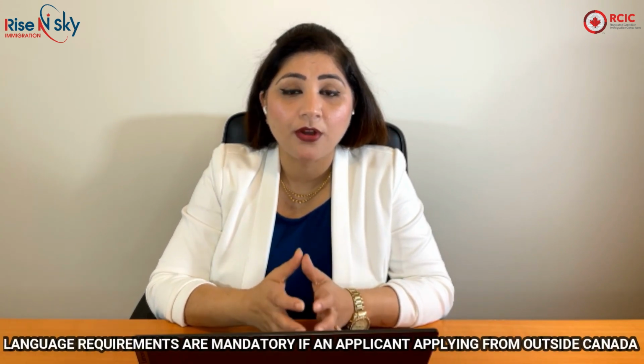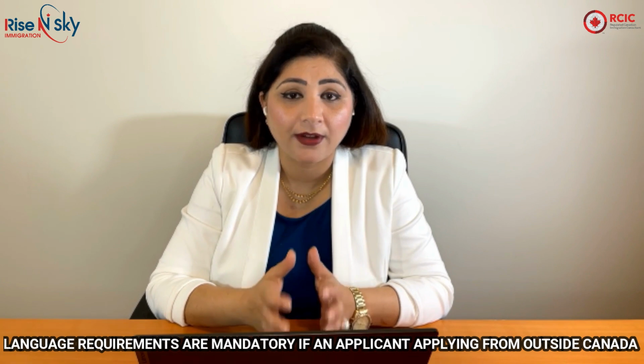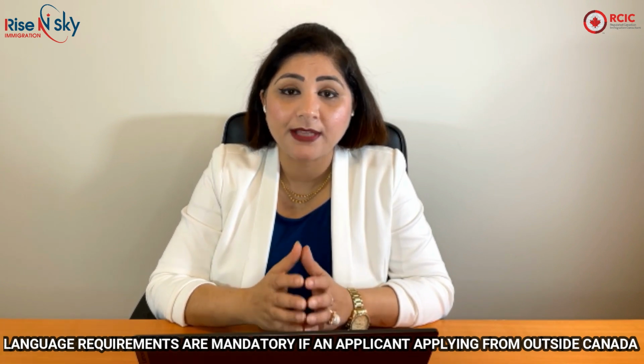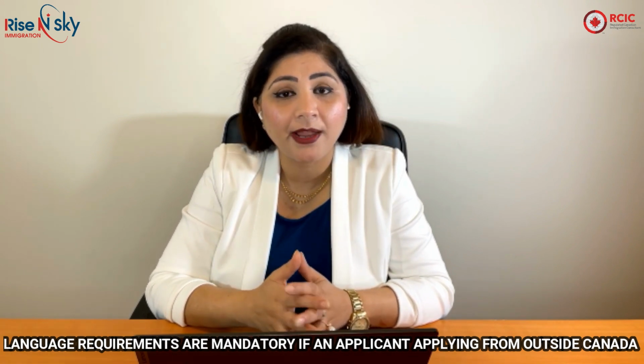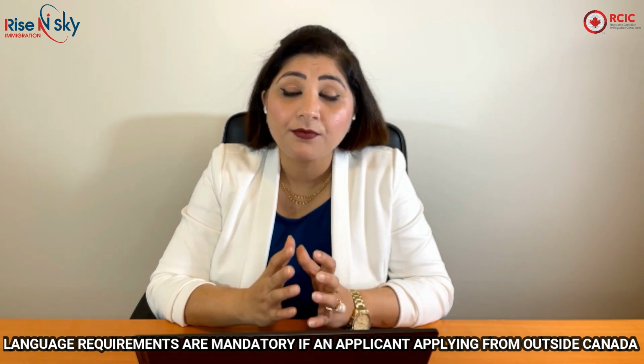Make sure that you have your general IELTS requirements or English proficiency ready to apply for the work permit, because that's a mandatory requirement if you are applying from outside Canada. If you are within Canada and you are converting your visitor status into a work permit, then that IELTS requirement is waived, because then you can simply go to the border and the visa officer can analyze your proficiency at the time of interview.